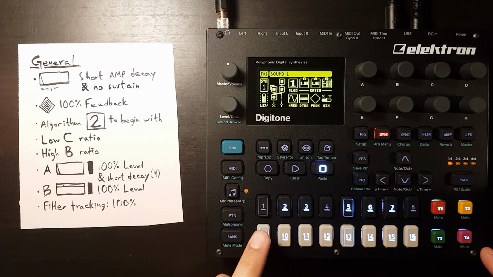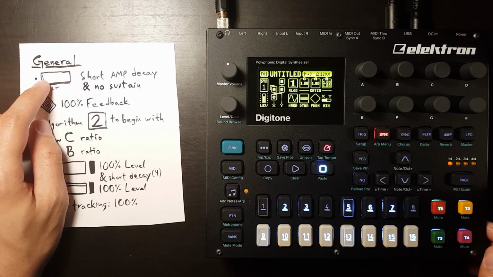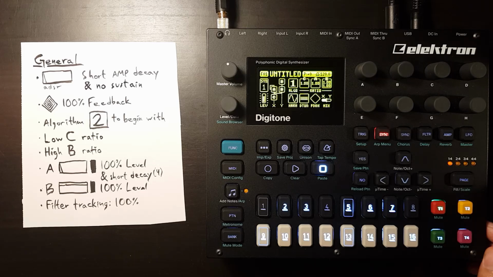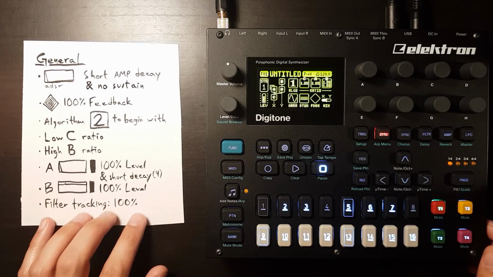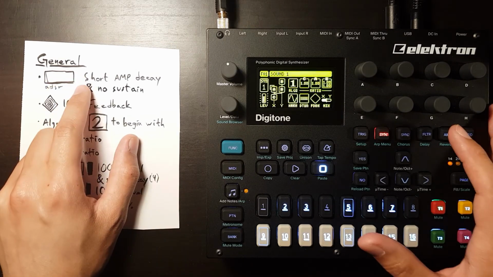I have an empty pattern, empty bank, and all the drums, there are hi-hats, kicks, and snares I'm gonna talk about. And all of them are gonna start with these steps. So let's just follow this guide.